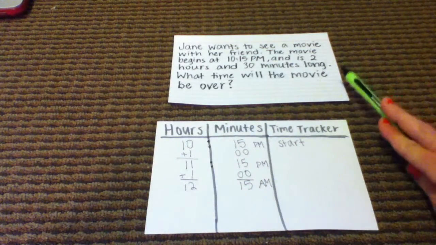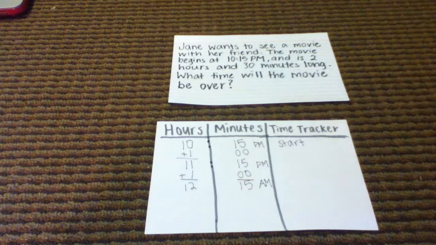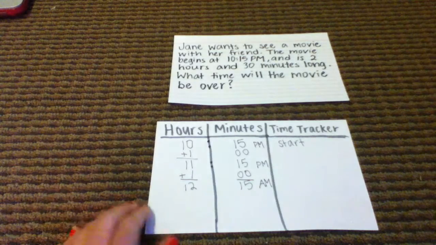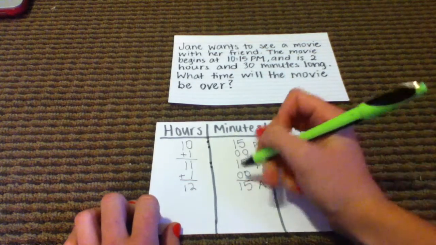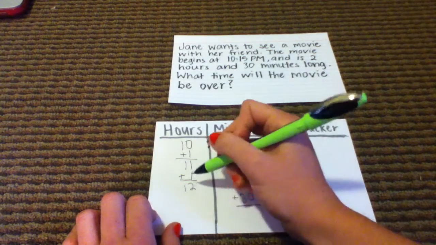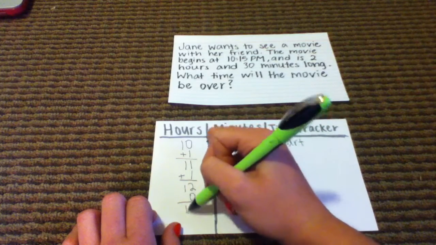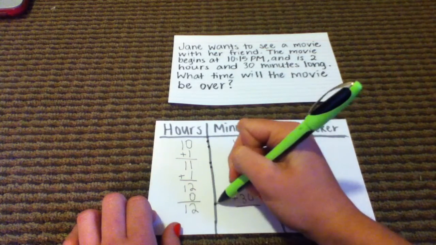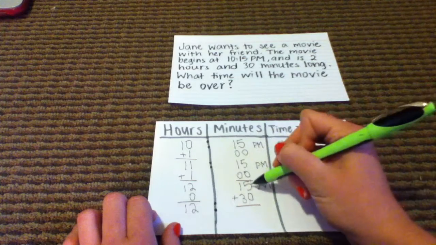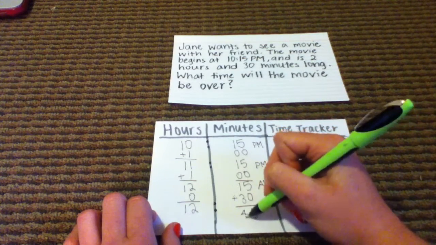So now we said the movie is 2 hours and 30 minutes long, so we've got 2 hours covered, and we need to add our 30 minutes. We're going to put this in the minutes column. So we're going to put 15 plus 30, and since we're not adding another hour, we're just going to put a 0 right here. So 12 plus 0, still 12 o'clock. And 5 plus 0 is 5, and 1 plus 3 is 4.